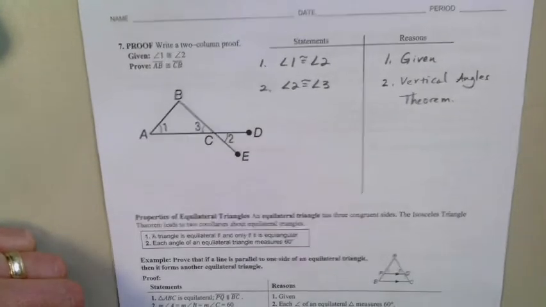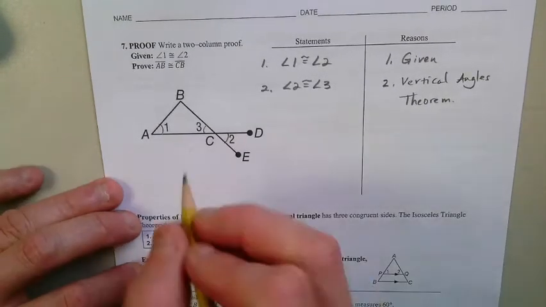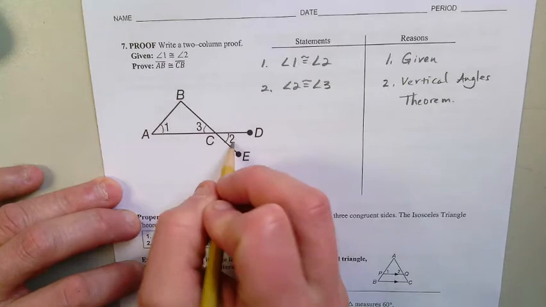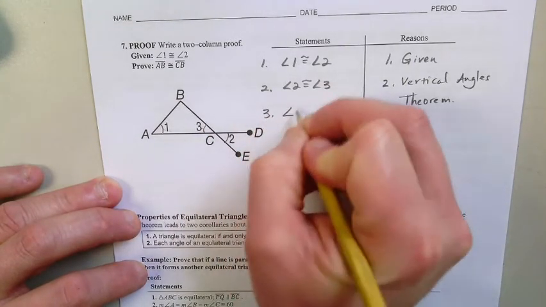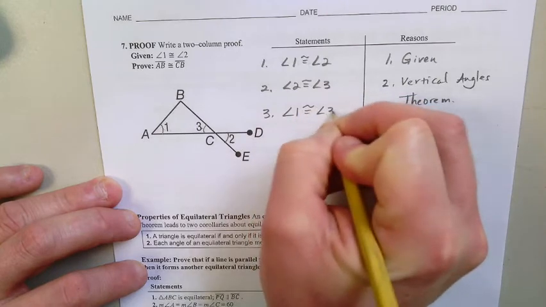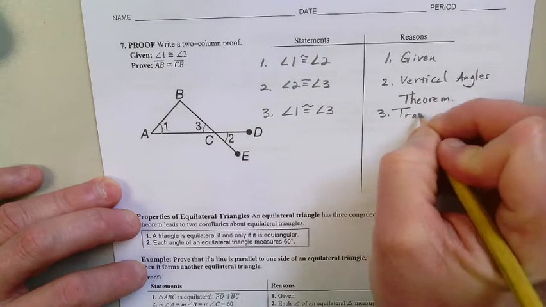Okay? Now, from there, if I look at the next step, if 1 is congruent to 2 and 2 is congruent to 3, I know 1 is congruent to 3. So I'm going to define that. 1 is congruent to angle 3 by the transitive property.